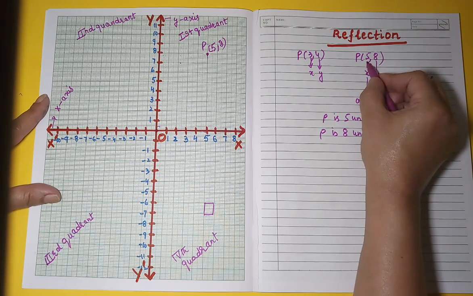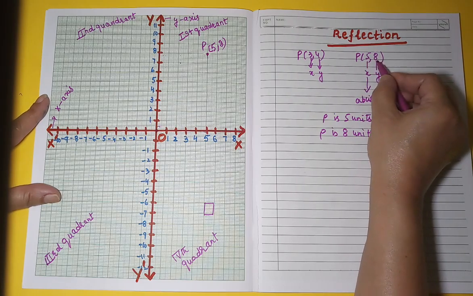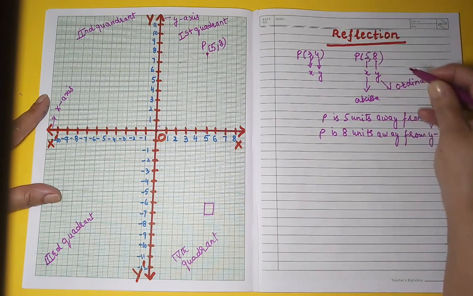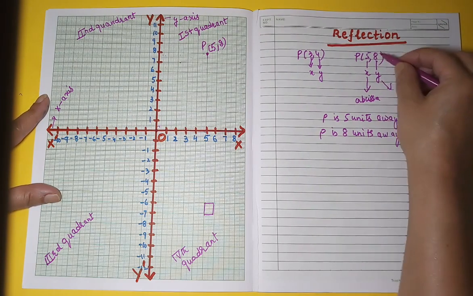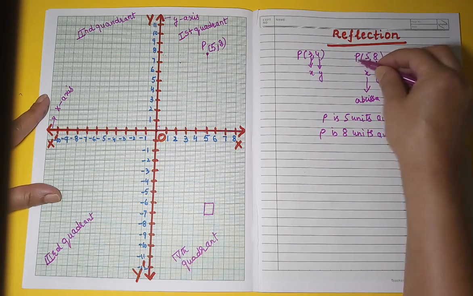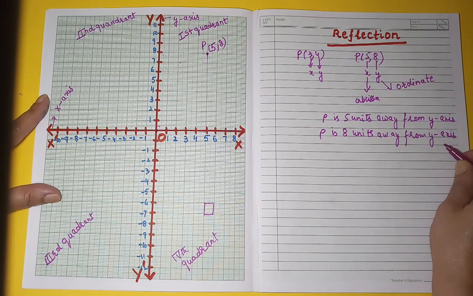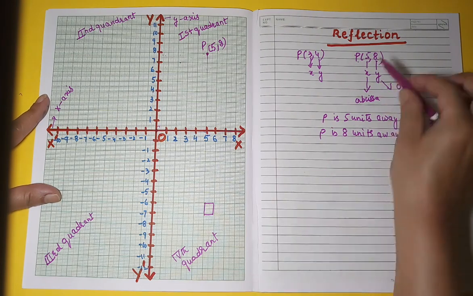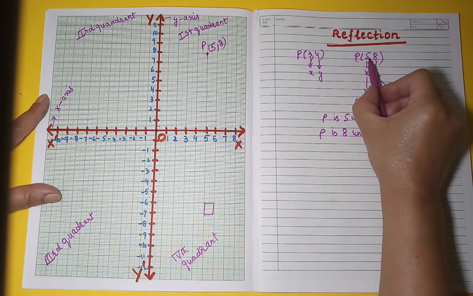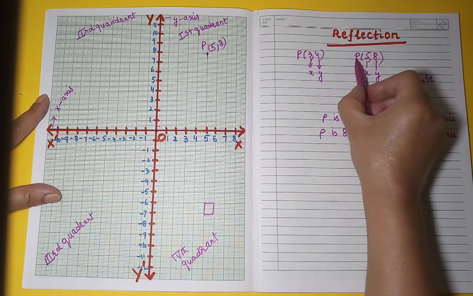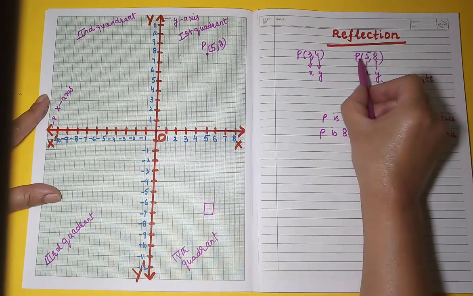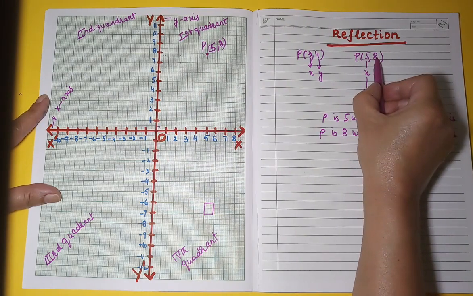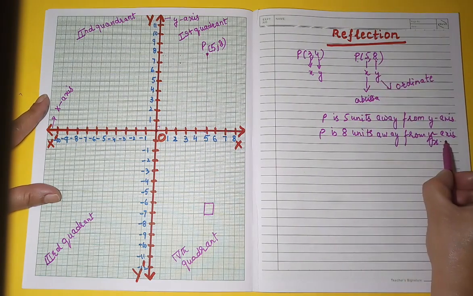Although the x coordinate is 5 and the y coordinate is 8, 5 is the distance of P from the y-axis, and 8 is the distance of P from the x-axis. Right? Let's define it again. P is 5 units away from the y-axis and P is 8 units away from the x-axis. Is it clear?